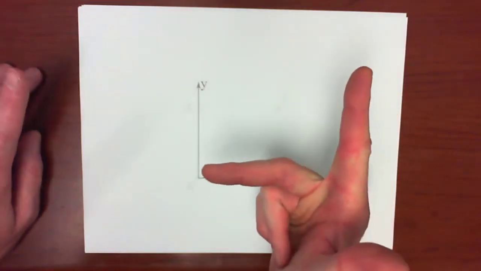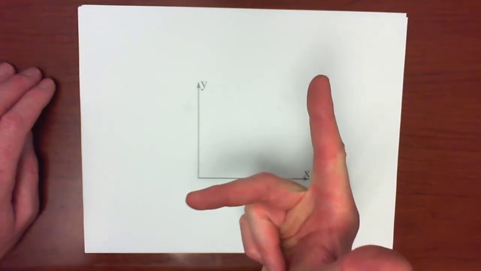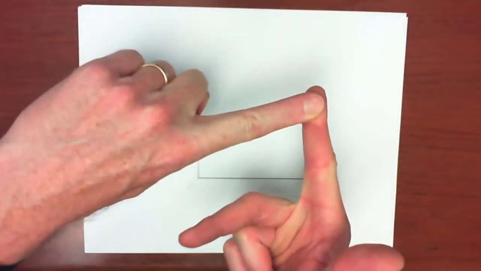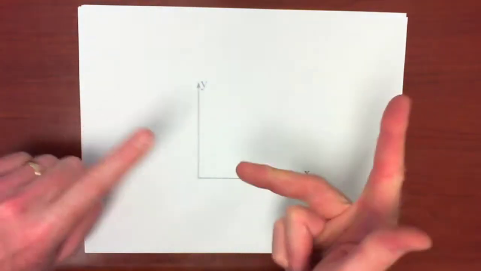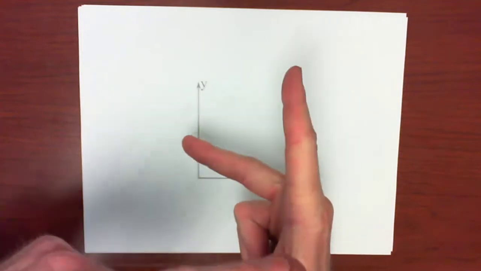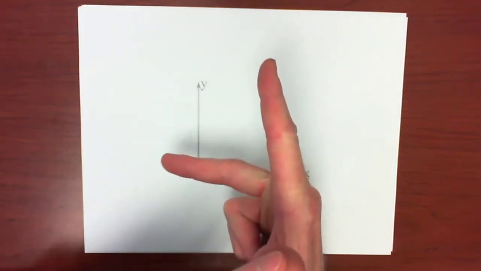I'll also use a three-finger right-hand rule. Now there's two different ways to use the three-finger right-hand rule. For consistency, this is going to be the first vector that I cross, my index finger, number 1. This is going to be the second vector that I cross, number 2. And my thumb again is going to be the result of that cross product.